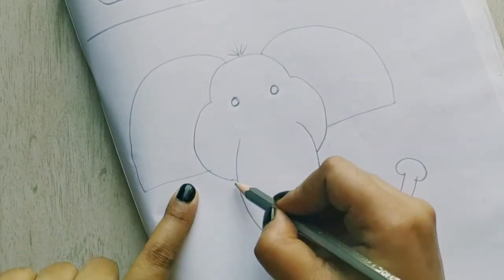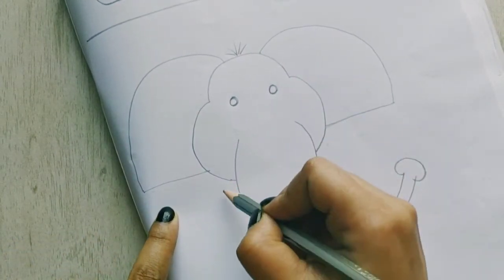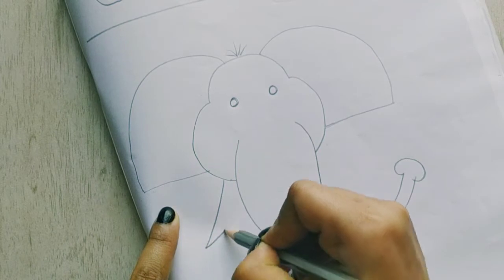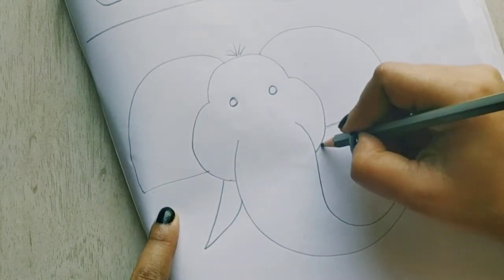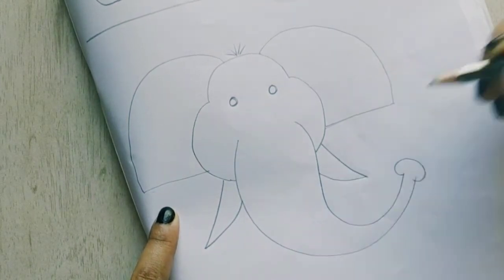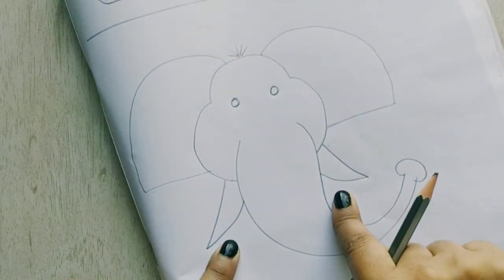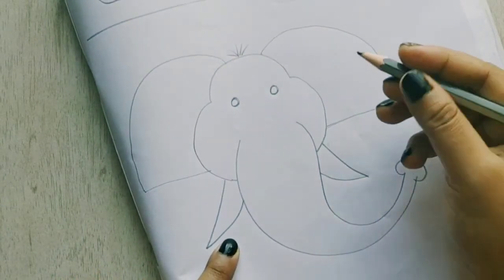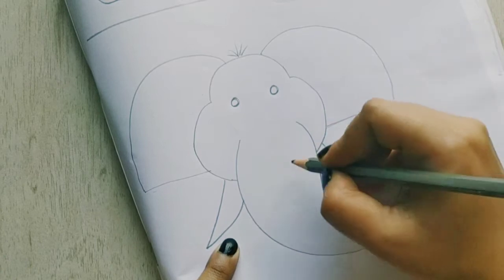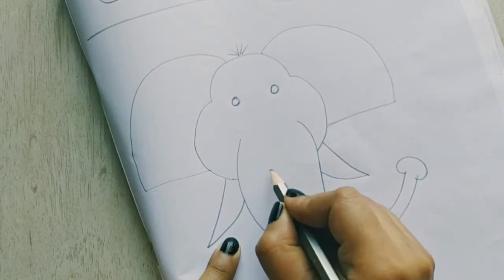Let's make the tusk, which is the teeth, okay? Make one cone here, one cone here. So two tusks. Now, let's make some designs on the trunk.